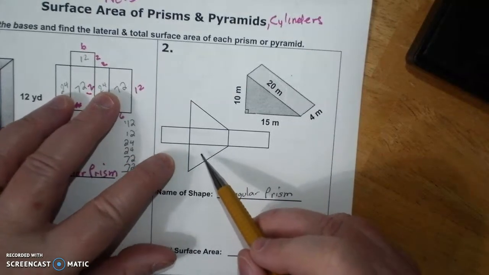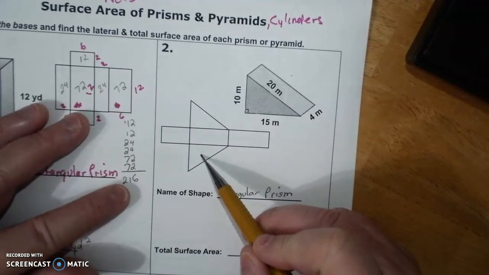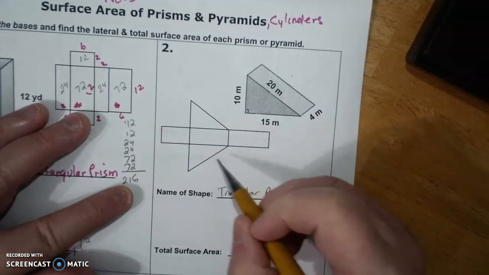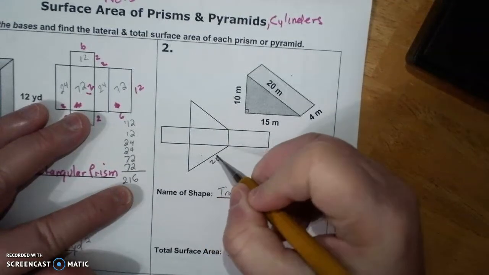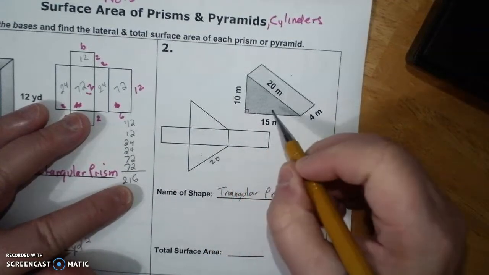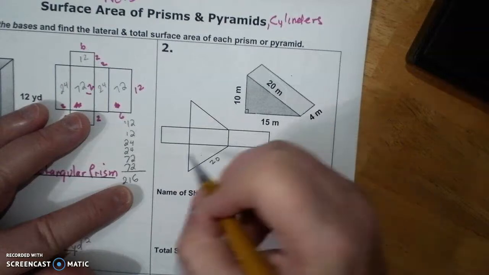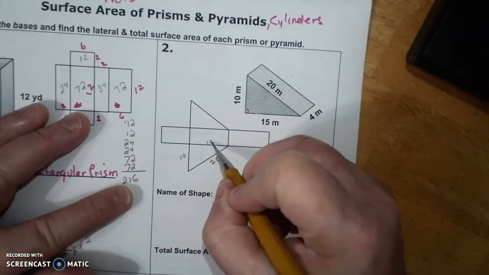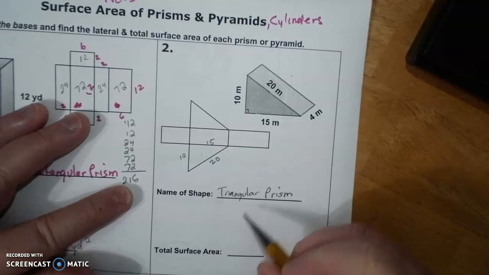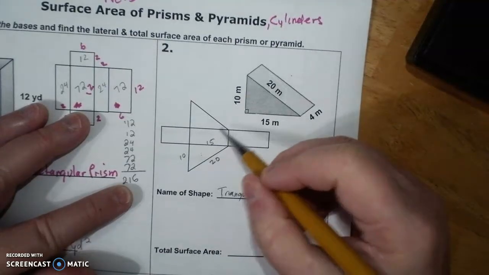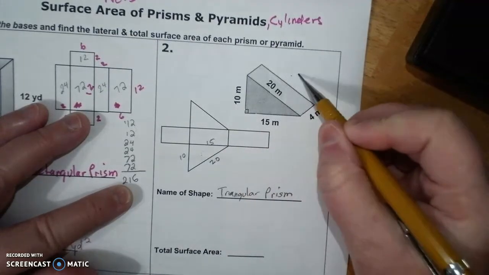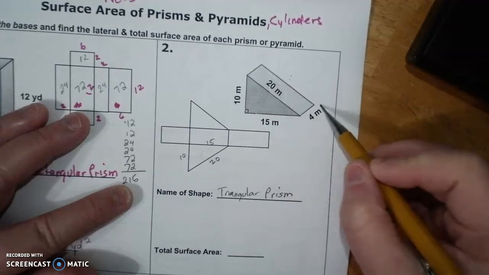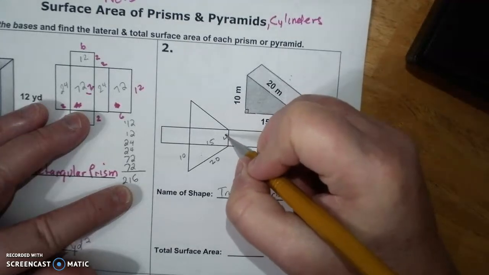So this is how it's a net. And so the hypotenuse is 20. One of the legs is 10 and one of the legs is 15. Okay? And then it's got a triangle here and a triangle here, and the distance between the two triangles is 4.